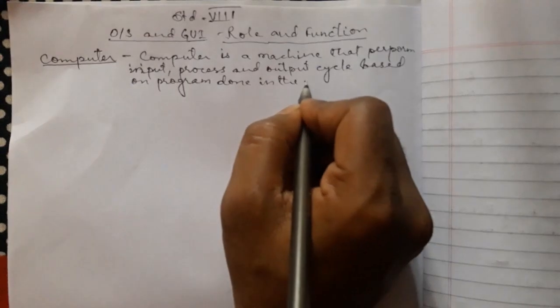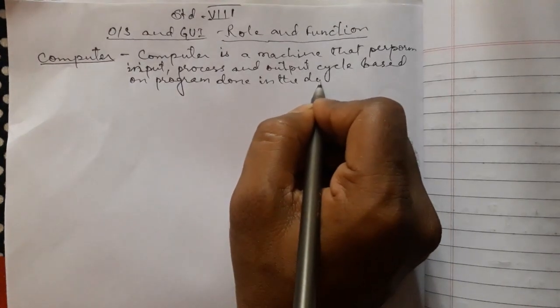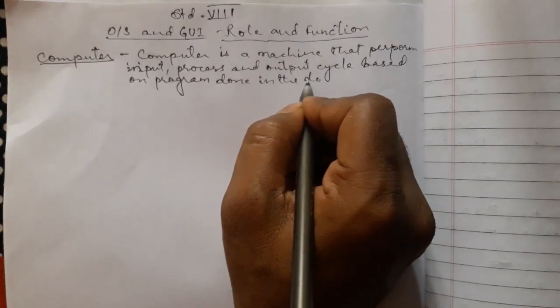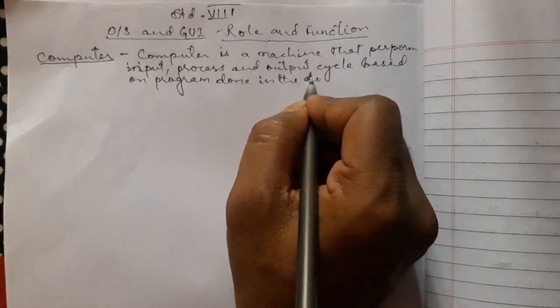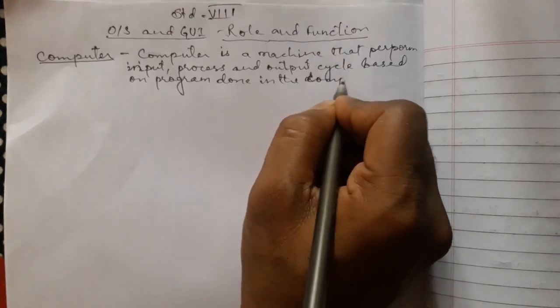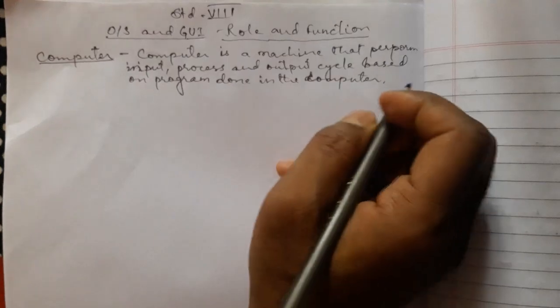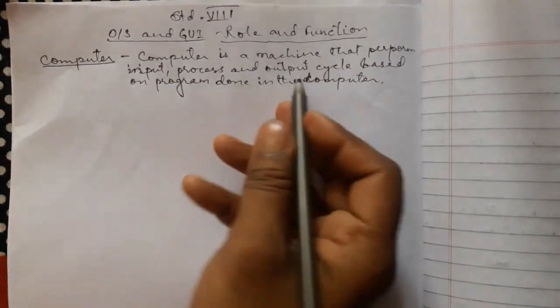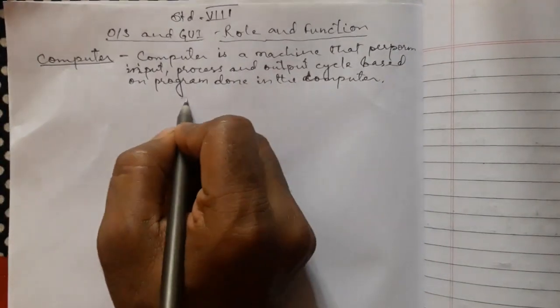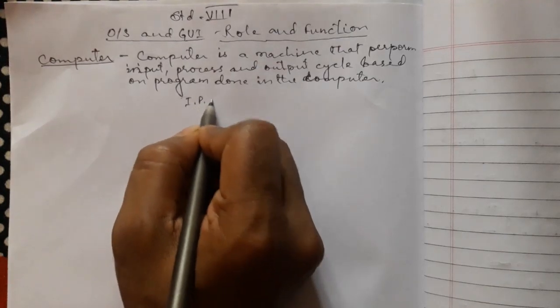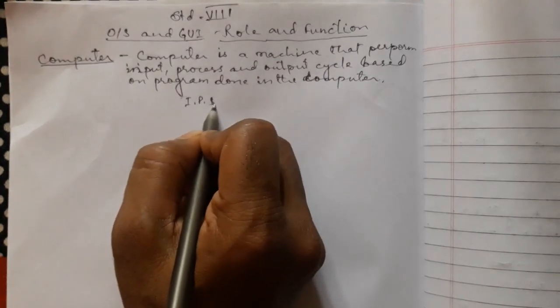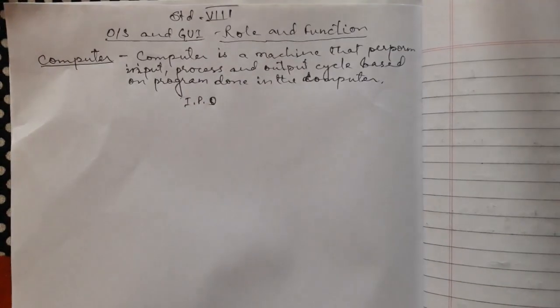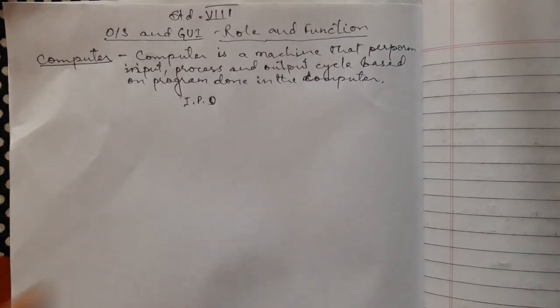Means to say, a computer cannot do anything by itself. Computer carries out input, process, output, means to say IPO cycle, only with the help of program that a programmer used to write and set in the computer.